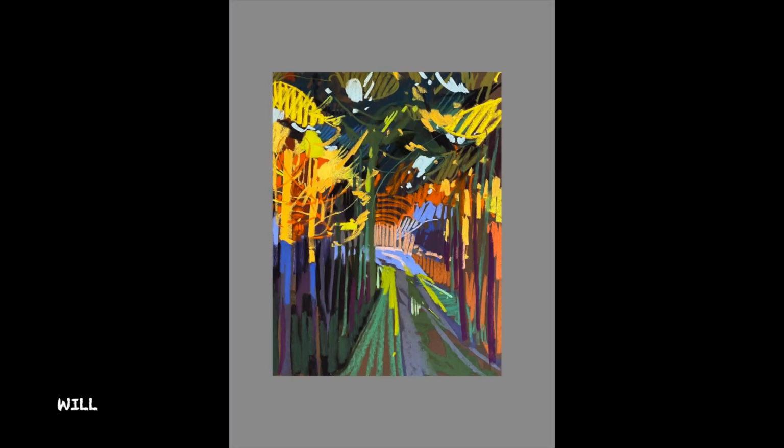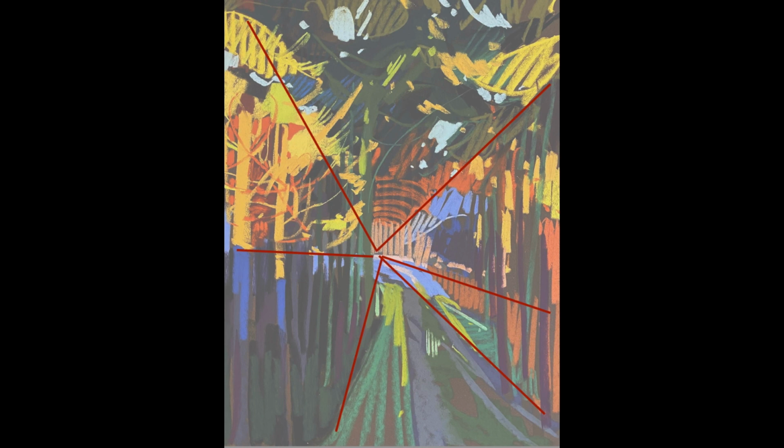In this painting by Tara Will, it's not as obvious, but if we look at it closely, we can feel those radiant lines drawing us deeply, deeply into the path that goes off into the distance behind the trees. By examining and drawing lines over the image, this becomes more obvious.